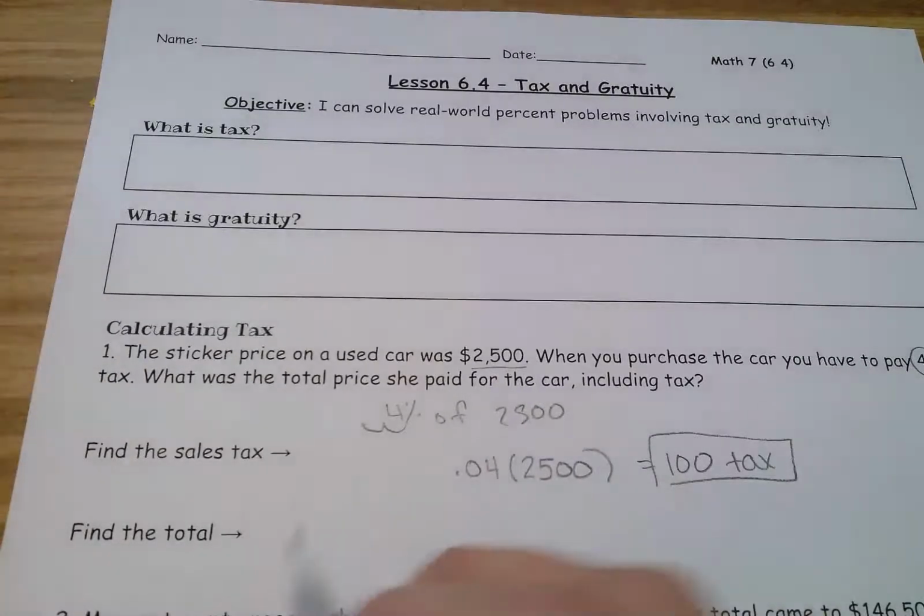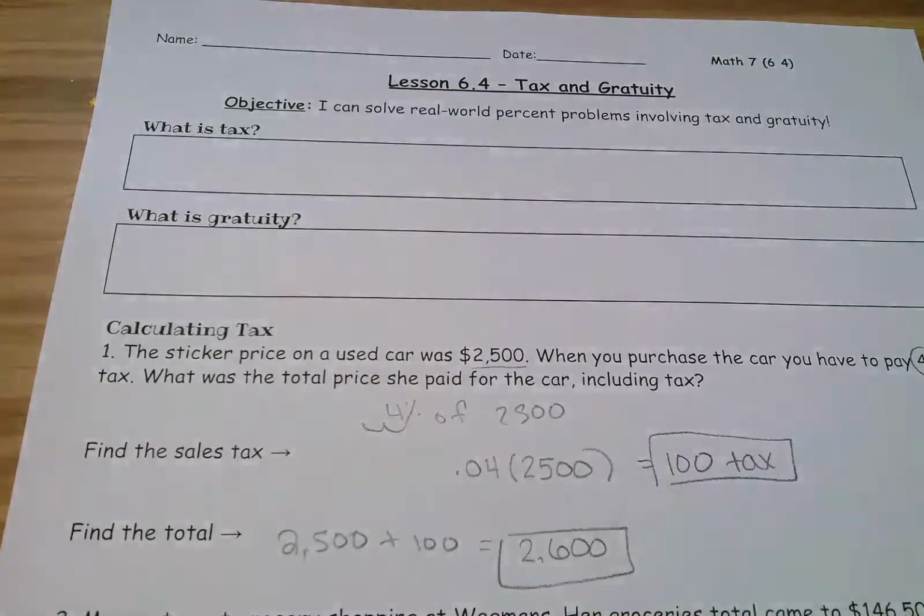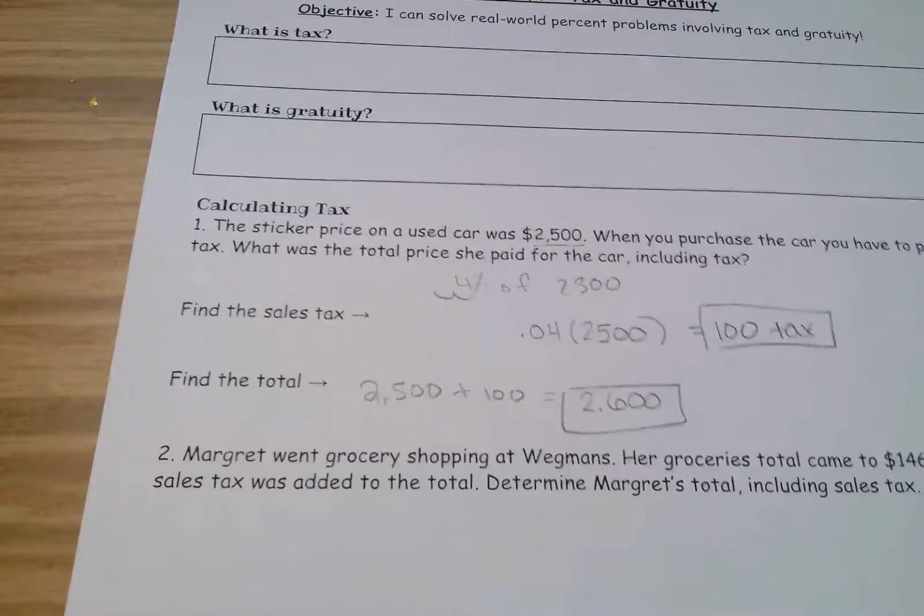To find the total, we're going to take our $2,500 and add our $100 of tax to get a total of $2,600, including tax. So really, when you go to the store and you see that a shirt is $19.99, it's really not $19.99. It's that plus the tax that we get.